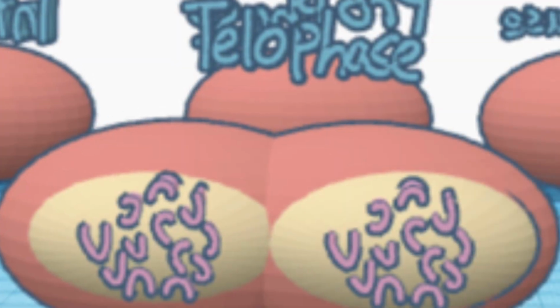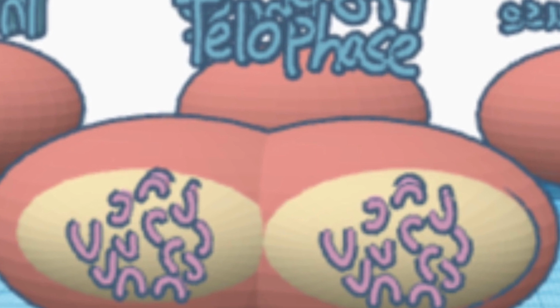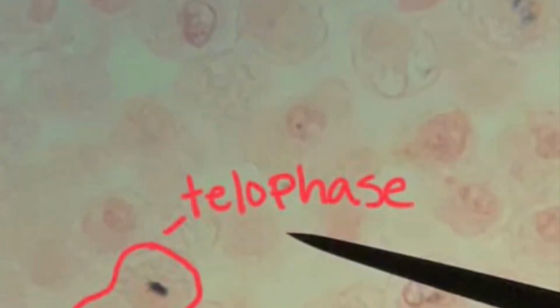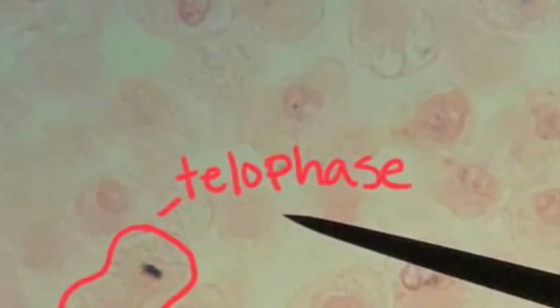Next we have telophase. 2 nuclei form, and each nucleus contains a complete copy of the cell's DNA. And once again, here it is in real life.